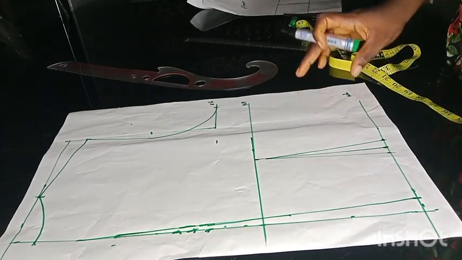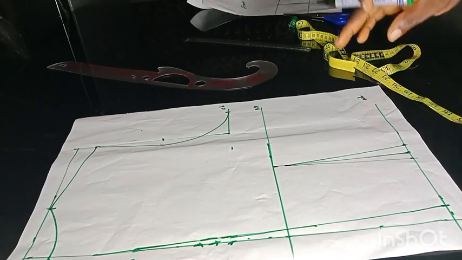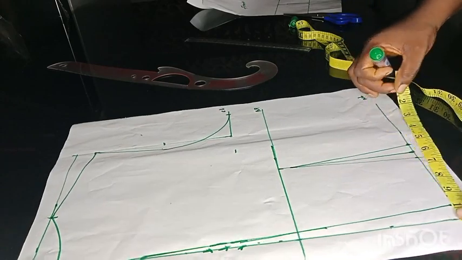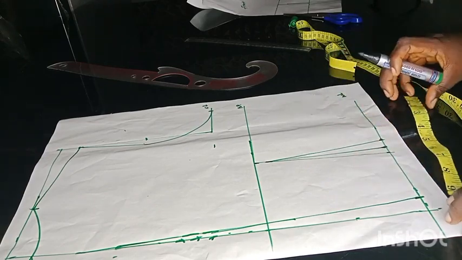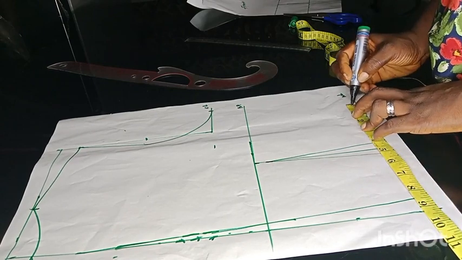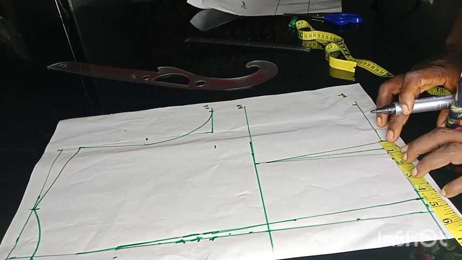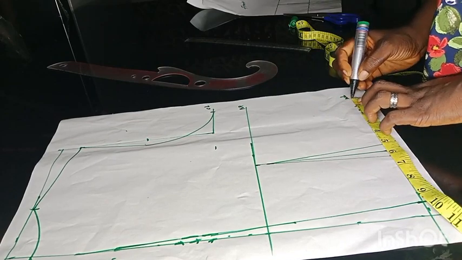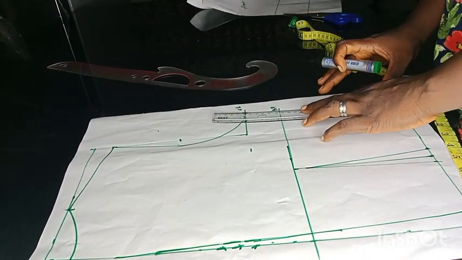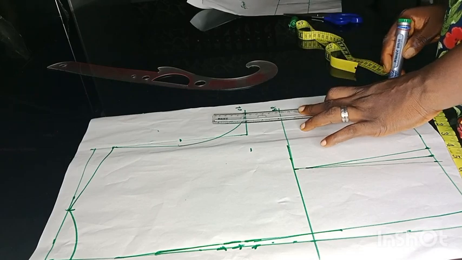The next thing I will do now is to take my waist measurement. The waist I'm working with is 34 inches. 34 divided by 4 is 8.5 inches. So from this line here, I will mark 8.5 inches. And I am going to replace my dart. I have 1 inch for the dart. I will replace it here. I have my bust measurements already. So I will connect from the bust measurement to the waist.